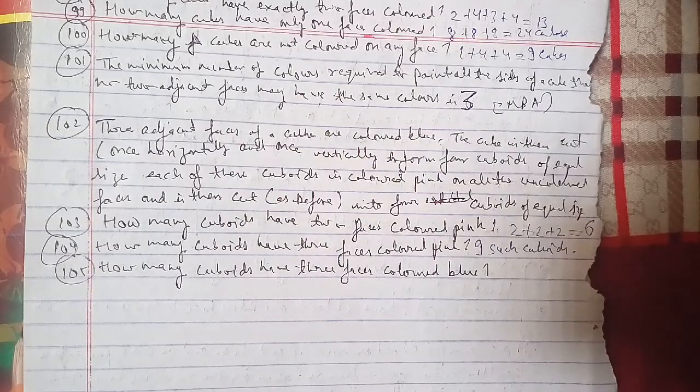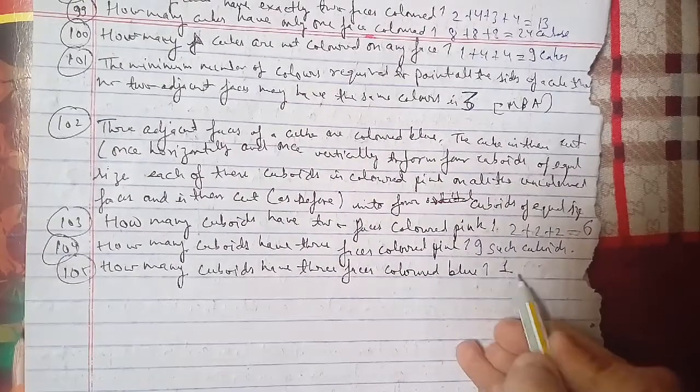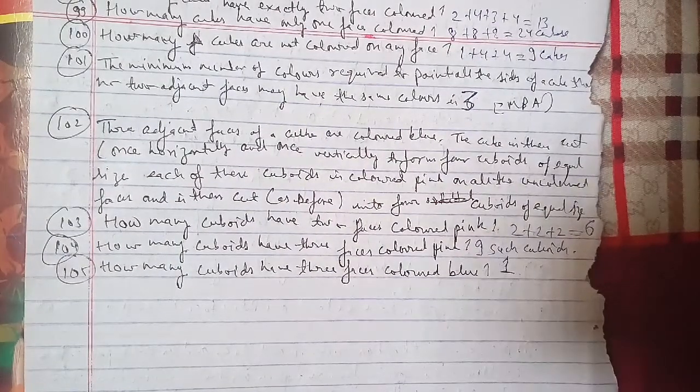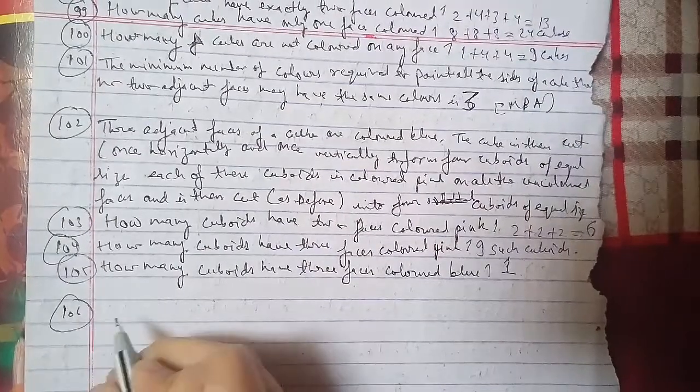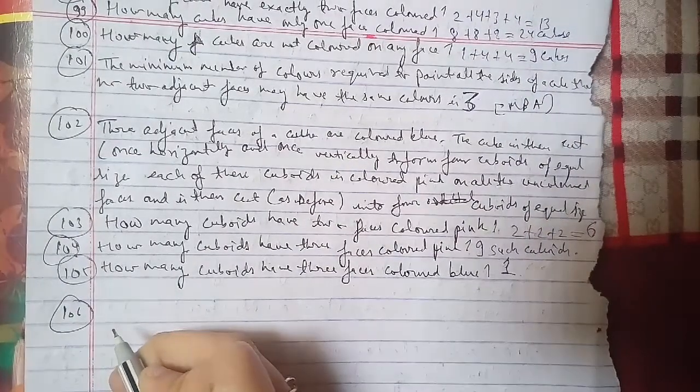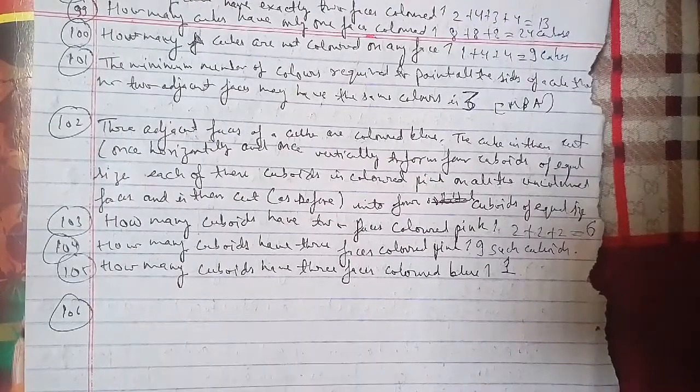Okay, now we'll go ahead with another important question. This is the 106th question of the session. The question is, in the adjoining figure, there are 27 cubes numbered from 1 to 27. Answer the questions that follow. We have a figure, and we'll solve it. I will just draw the figure first.